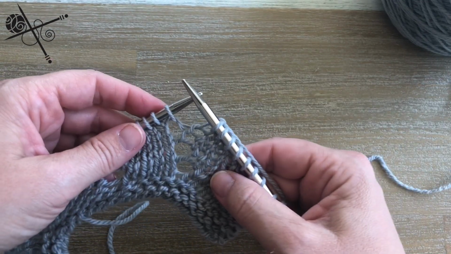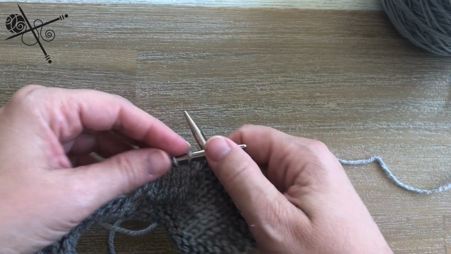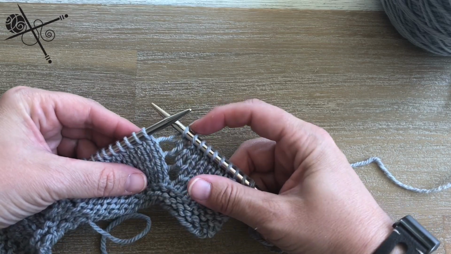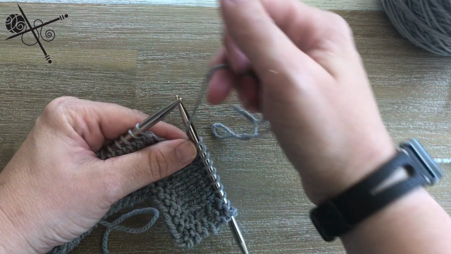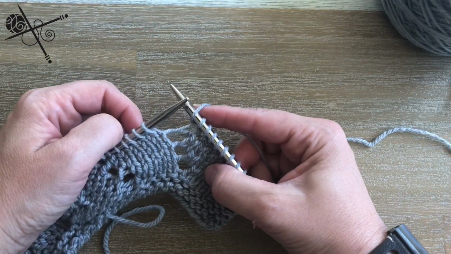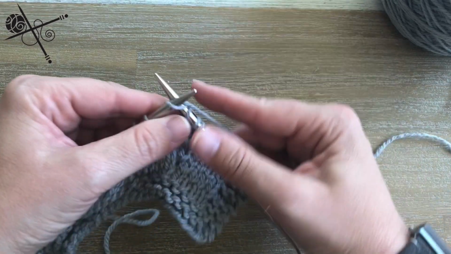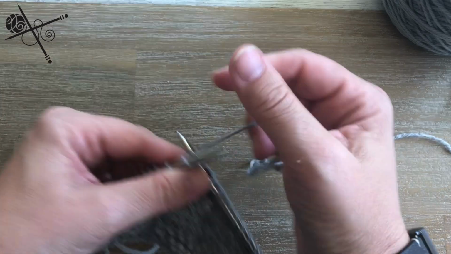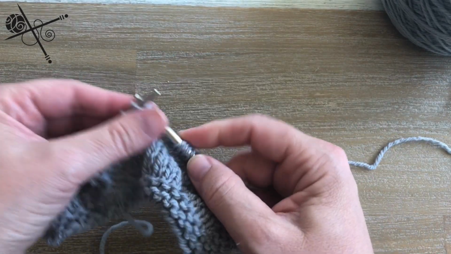All right, we're coming up on our next yarnover area, and this is the one that you probably all know already. It's the easiest, most straightforward, and we're coming from a knit stitch and we're heading to another knit stitch. So we're just going to bring the yarn one time counterclockwise around the needle. That's all there is to it. And now we'll continue. That one I'm sure everybody probably knows. So now we're going to knit up to our next yarnover area.